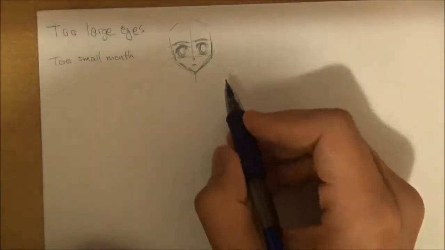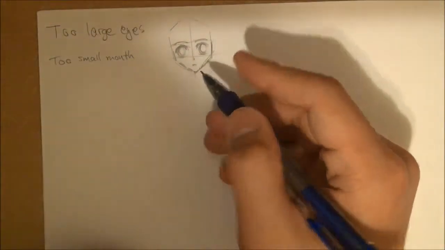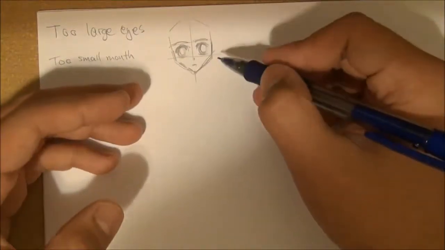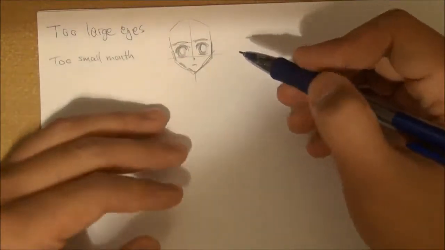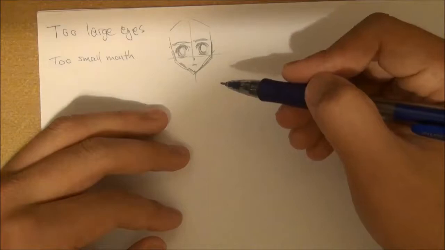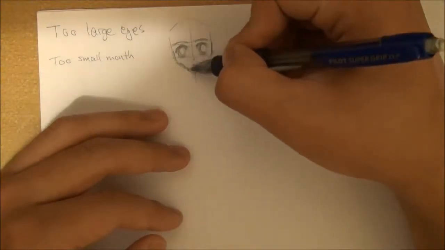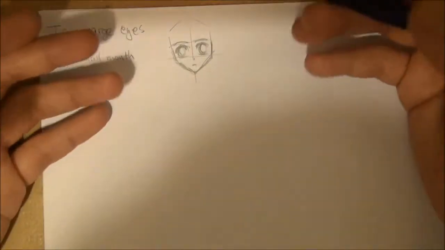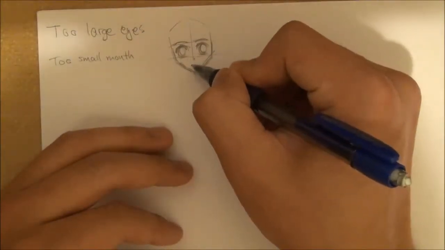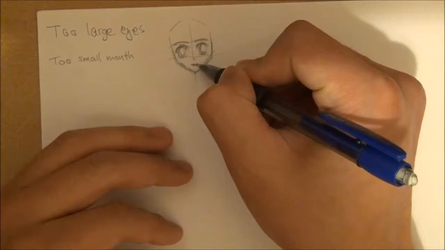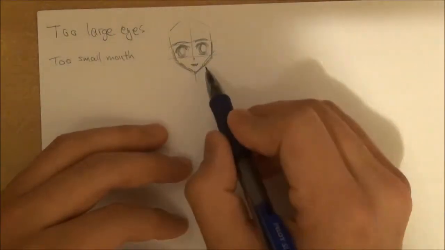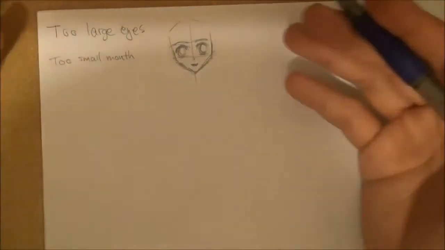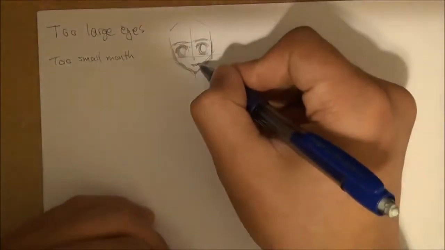When you are drawing a mouth this small, it looks like it's making an expression, but a lot of beginners just want to draw a simple face, not making any expressions, but they still draw something so small. So that's why it looks so strange. Now it's smiling, but it does not really look like it's smiling because it has such a small mouth.